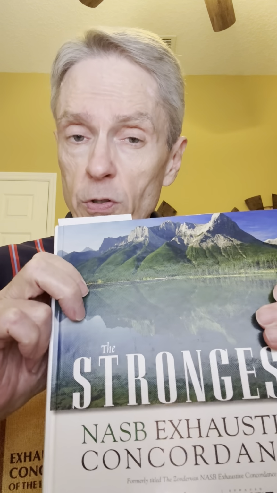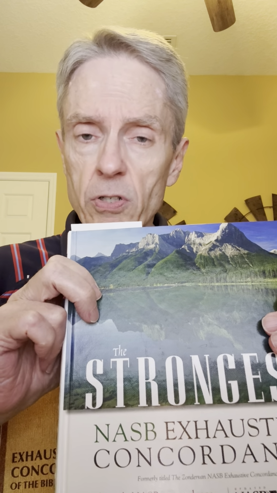And then in 1995, they came out with another edition, and that's what this one is for. This goes with the 1995 edition. Now, they're not drastically different, but they're different enough that you would need a different concordance if you want an exhaustive book, or an exhaustive collection, or an exhaustive list of all the words that are in the Bible.